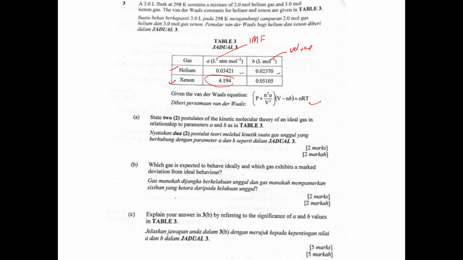Okay, then question b. Which of the gases is expected to behave ideally? Okay, yang mana antara helium dengan xenon menghampiri ideal gas? Dan yang mana gas exhibits deviation from ideal behaviour, yang menjauhi sifat ideal. Okay, then explain kenapa kamu pilih gas tu di question b.